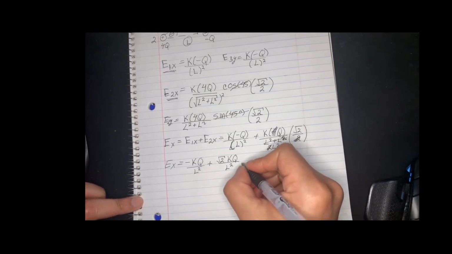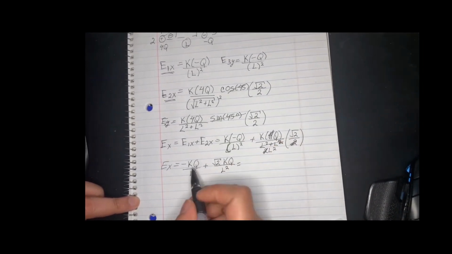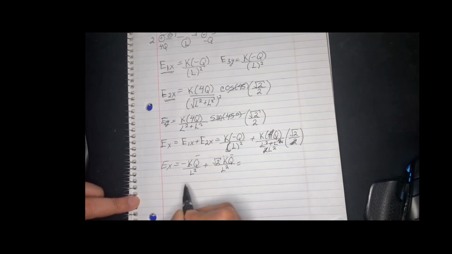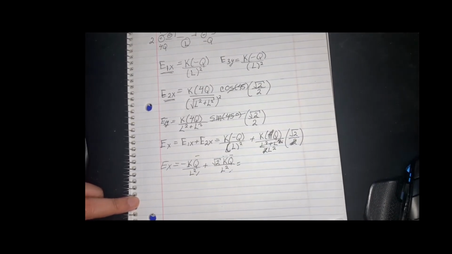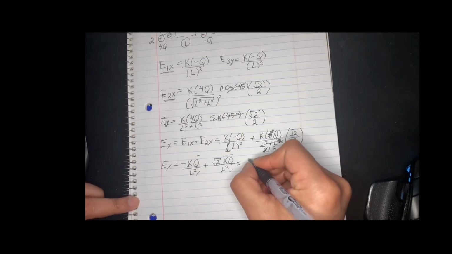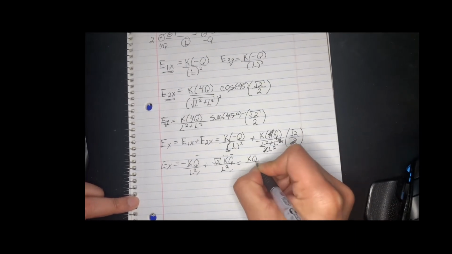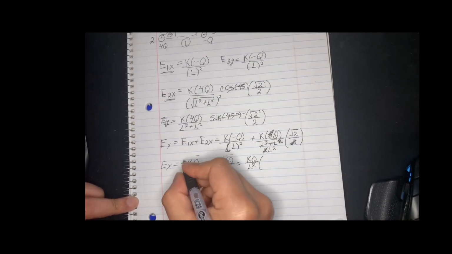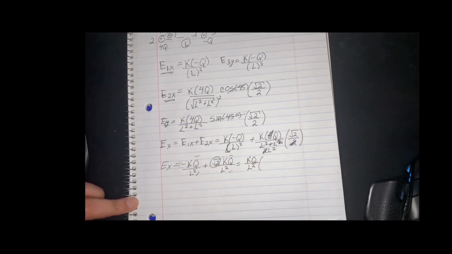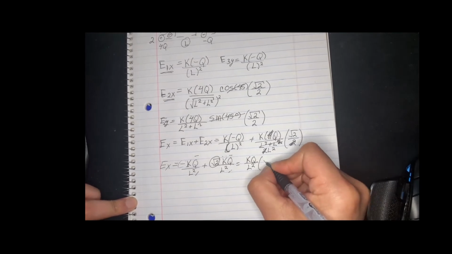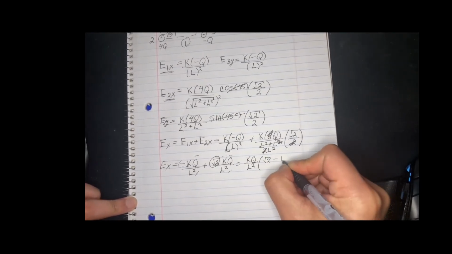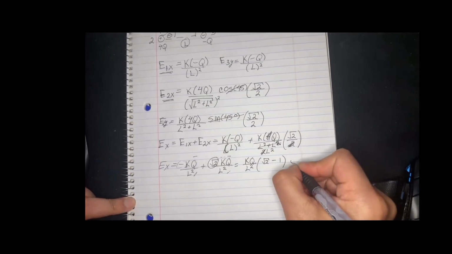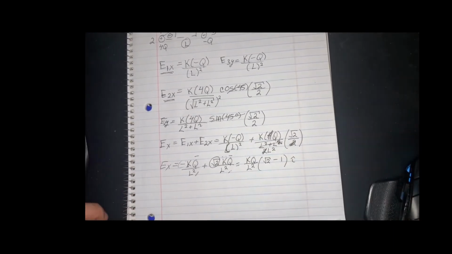And we can factorize the k, the q, and the L squared. So we're gonna have kq over L squared, with negative 1 and the square root of 2, so it's gonna be square root of 2 minus 1. All of this is gonna be on the i unit vector.